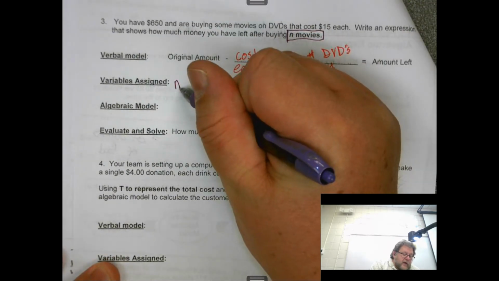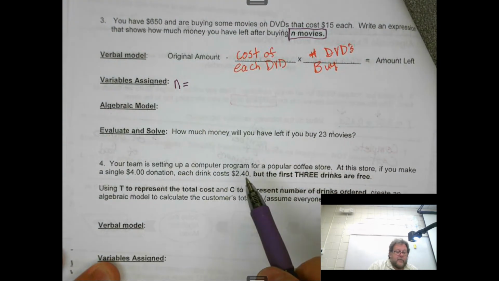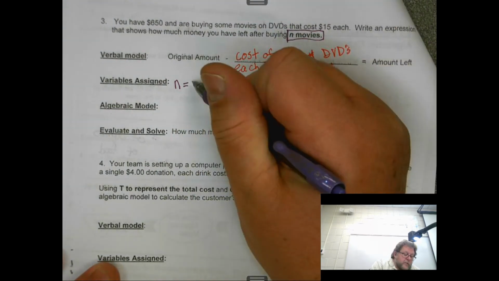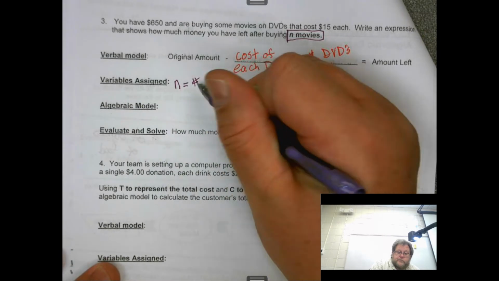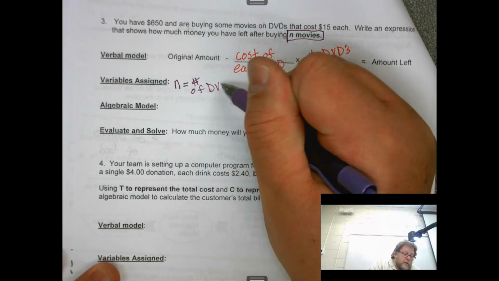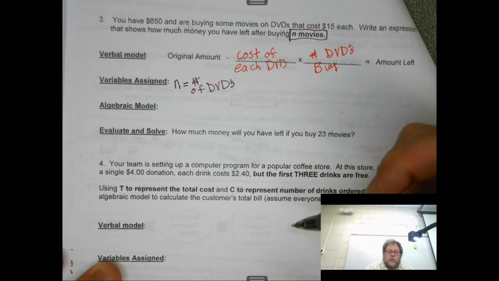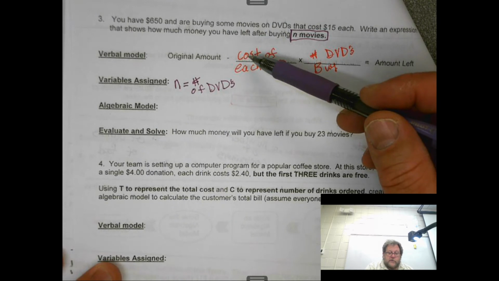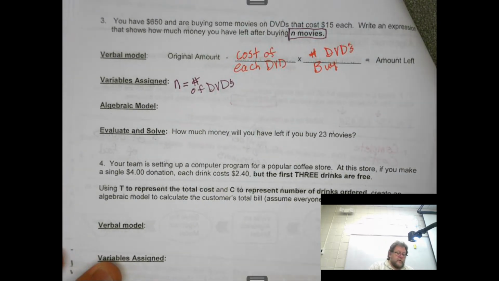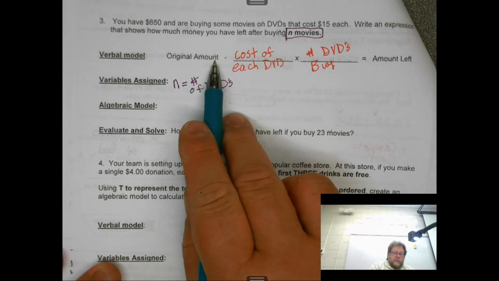Okay, so I start with my original amount. Now I got to make my algebraic model. My original amount, which is you have $650. $650. And I'm going to subtract the cost of each DVD.